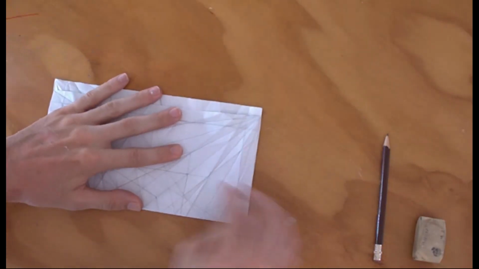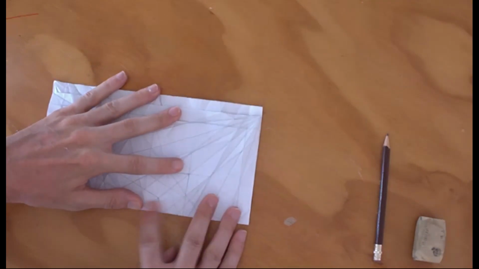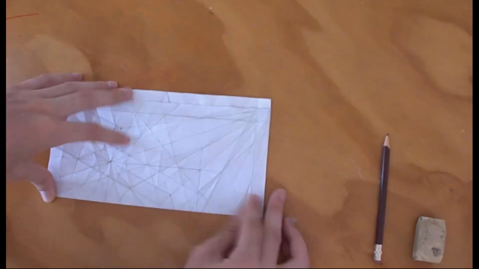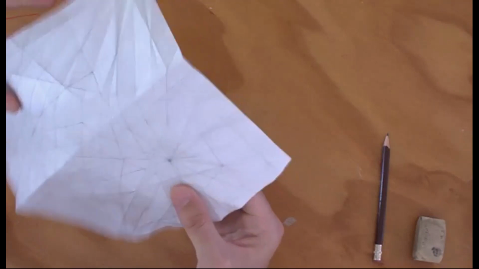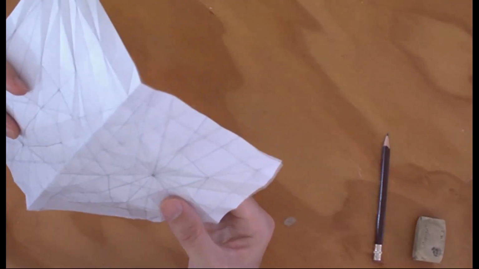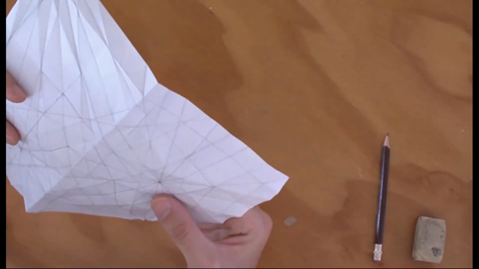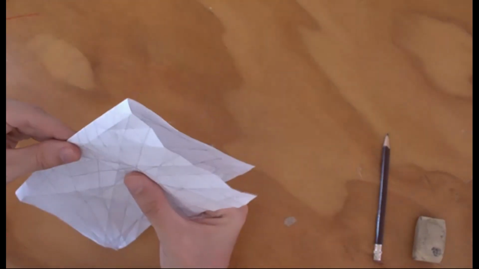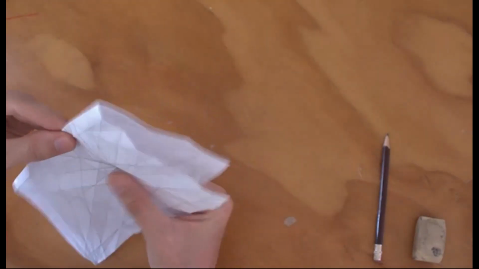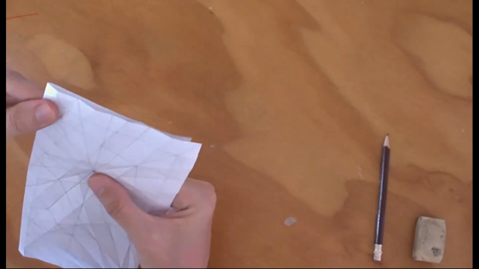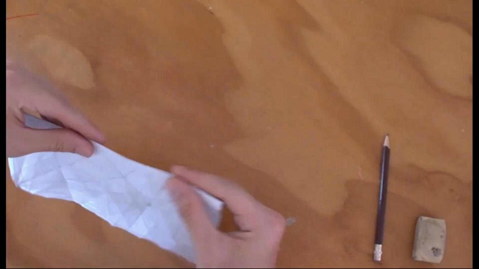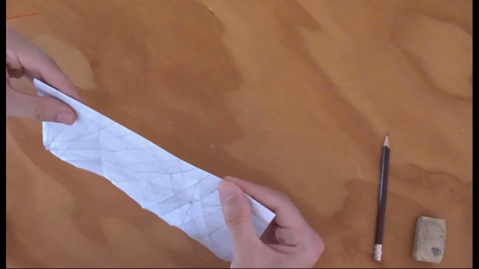Now again, I'm just making sure that my lines are going through the proper intersections. And if not, well, I can always course correct. I can always put things to match where I need them to.